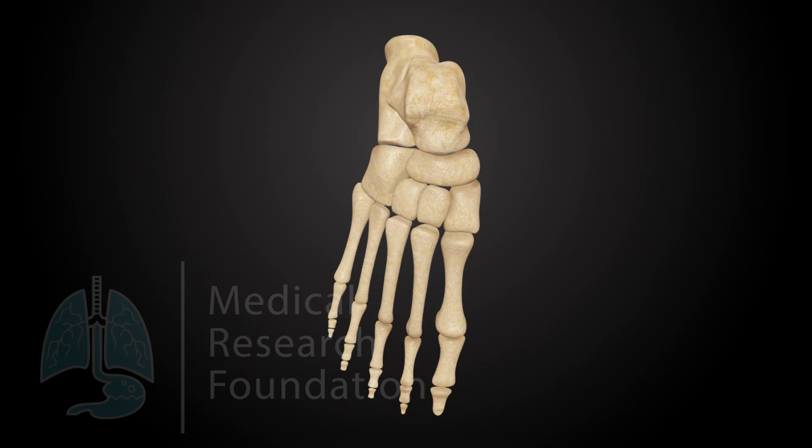Proximal row consists of talus and calcaneus. Middle row consists of navicular. Distal row consists of 3 cuneiforms, that is, medial, intermediate, and lateral, and cuboid.